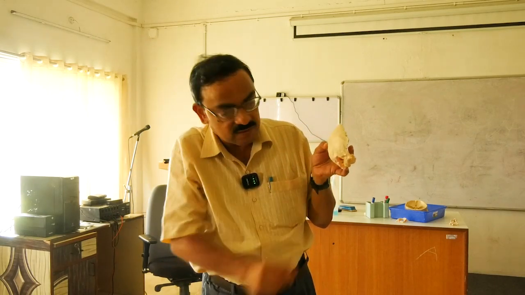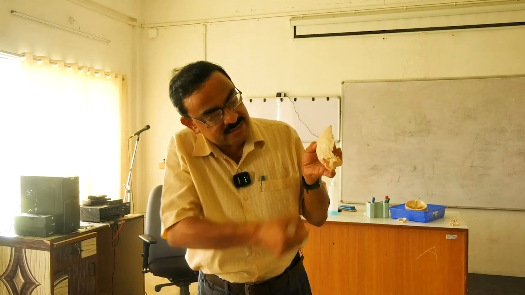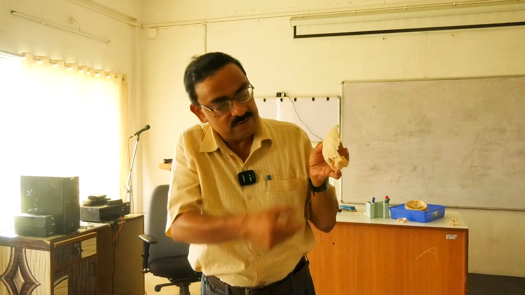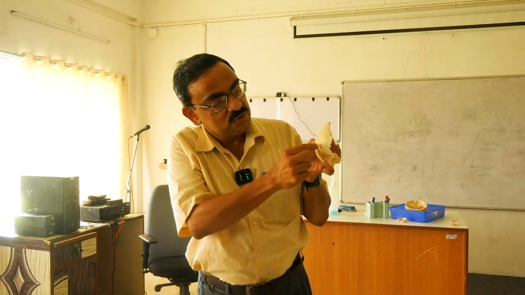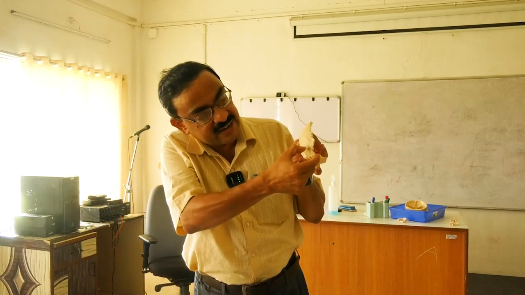One is the smaller one, the minor, and one is longer, the major. So rectus capitis posterior minor and rectus capitis posterior major.